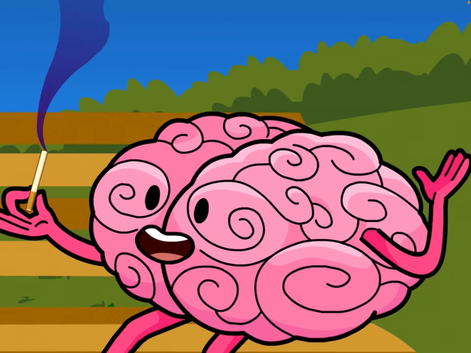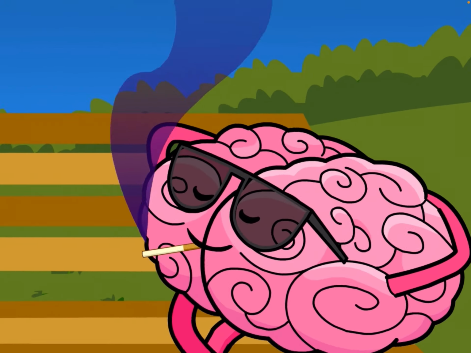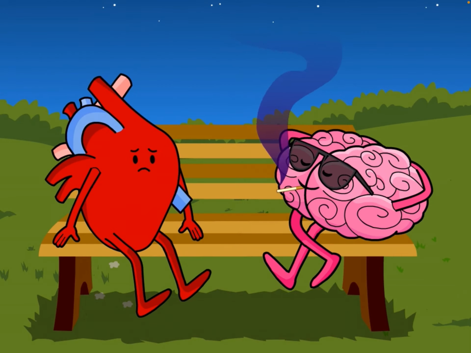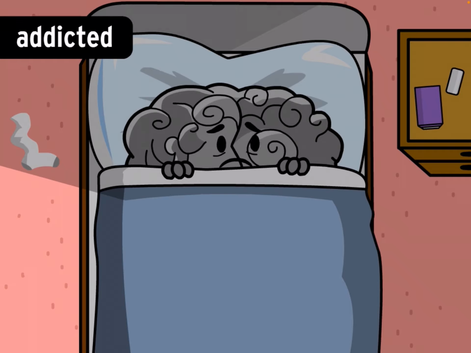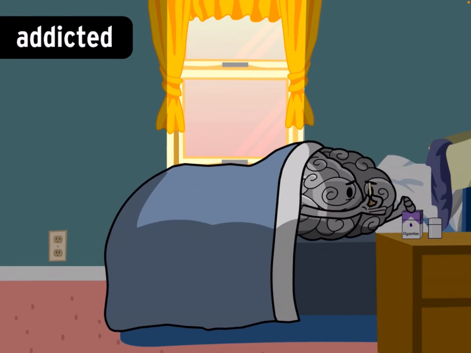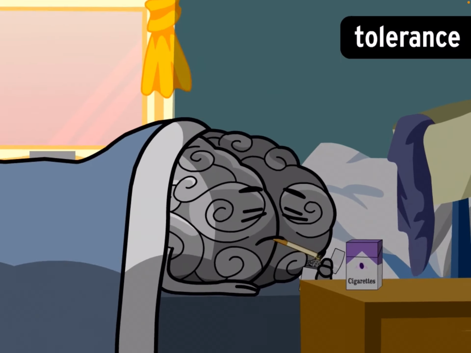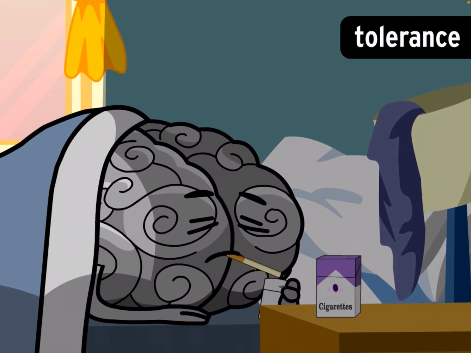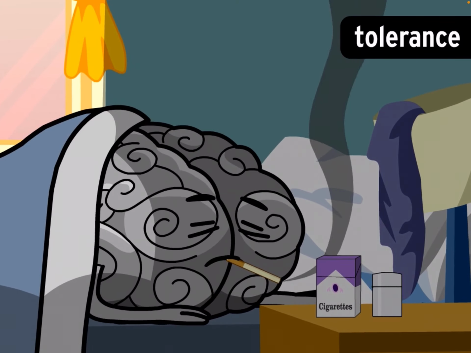Nicotine also triggers chemicals that make people feel relaxed. Smokers begin to rely on cigarettes to experience those feelings. They become addicted, which means they're unable to stop. At the same time, they develop a tolerance to nicotine. They need to use more and more of it to get the same pleasurable effects.